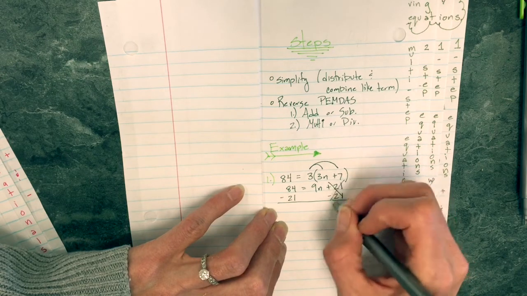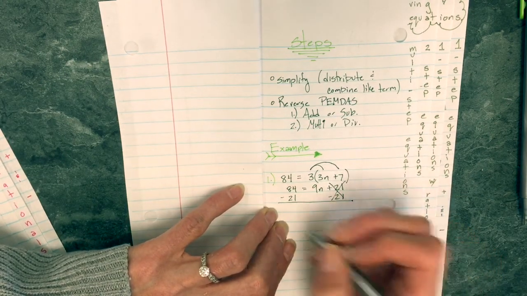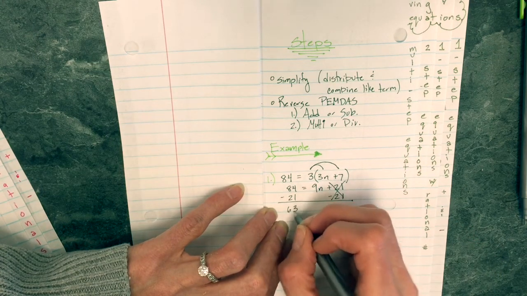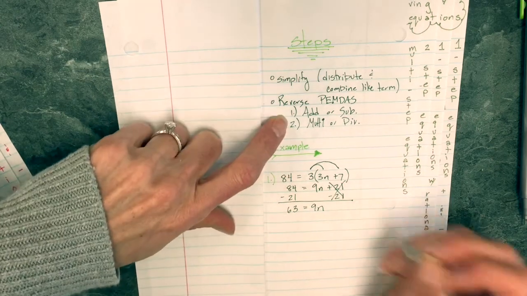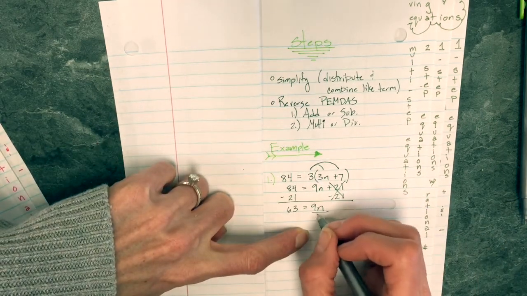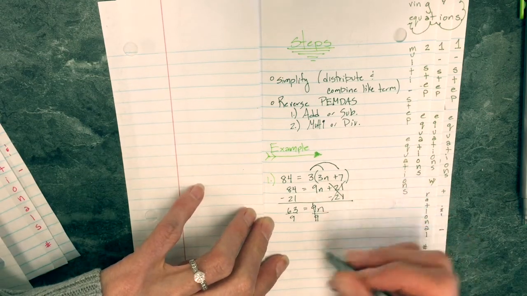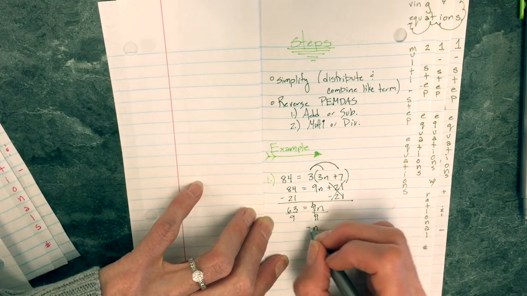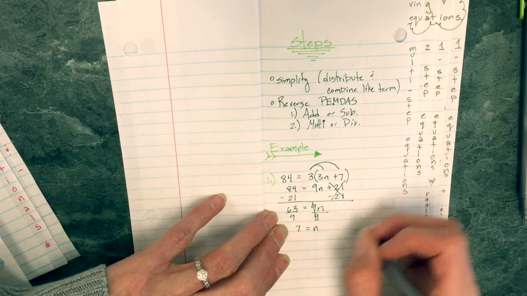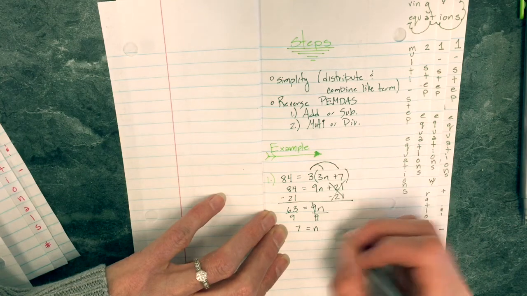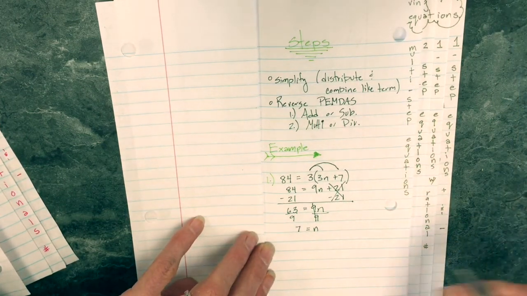So we can cancel those out to 0. Over here, when we combine those, you would get 63 equals 9n. Then use our last step, multiplying or dividing. So we're going to divide by 9 on both sides. That cancels to just 1n or n, and n equals 7. You can always plug it back into your equation to check it, which I highly recommend, but I don't want to take too much of our video time.